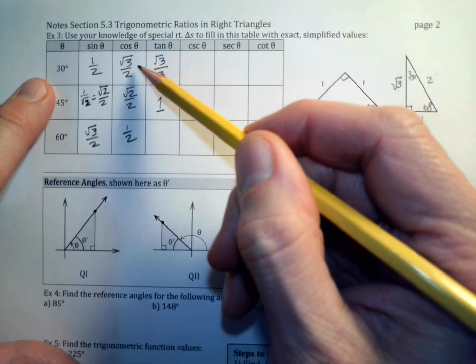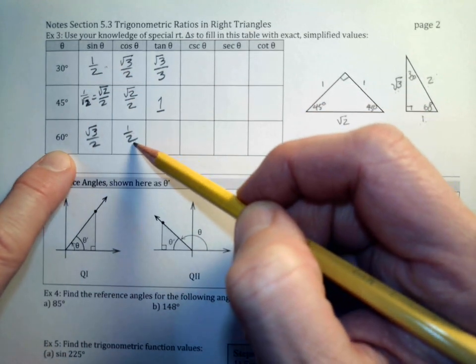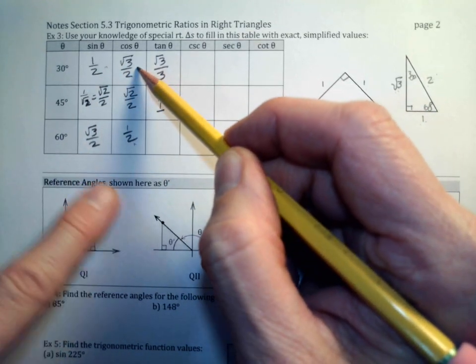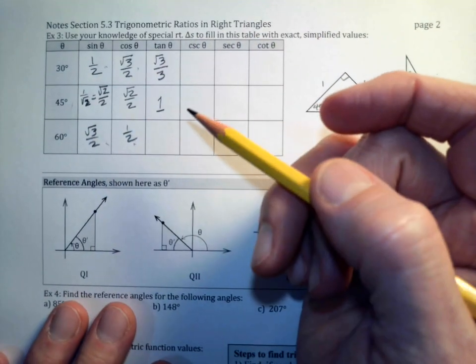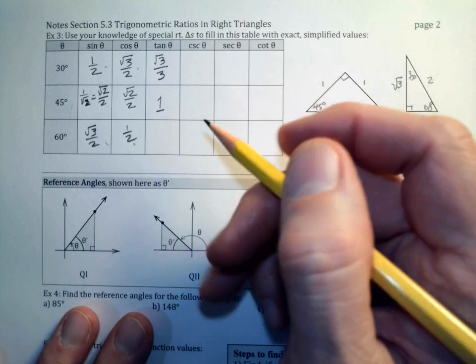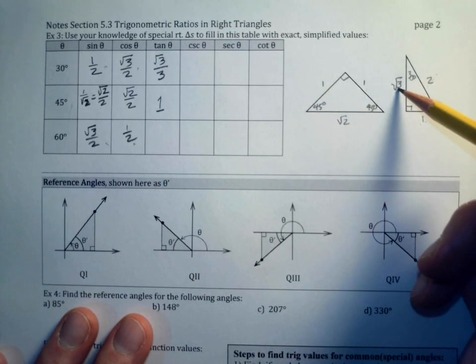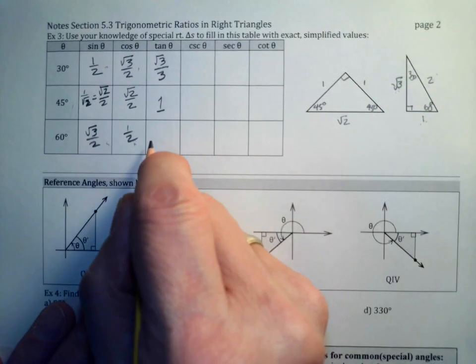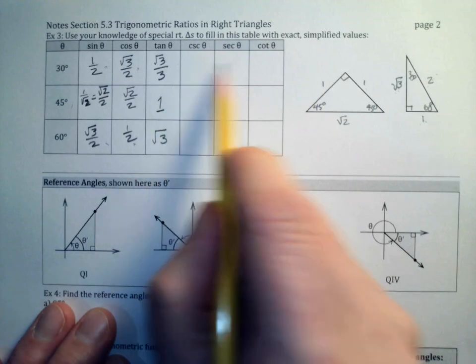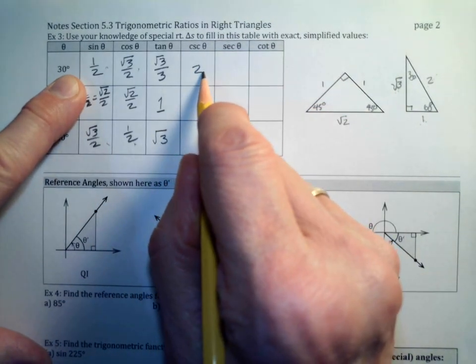Notice the sine of 30 is equal to the cosine of 60. Cosine of 30 equal to the sine of 60. The complements have opposite values for sines and cosines. And then tangent for 60 is opposite over adjacent, so square root of 3. All right, and so then these are simply just the reciprocals, so that's going to be 2.